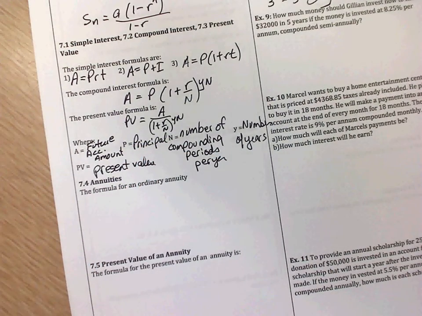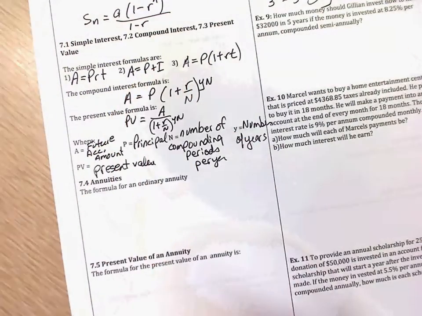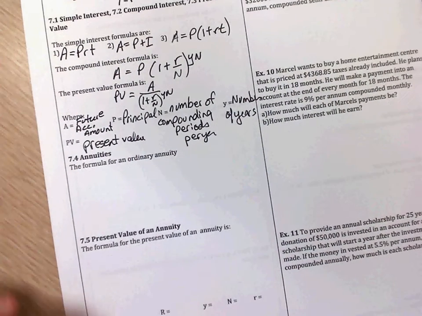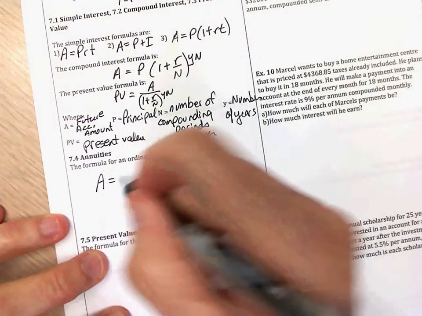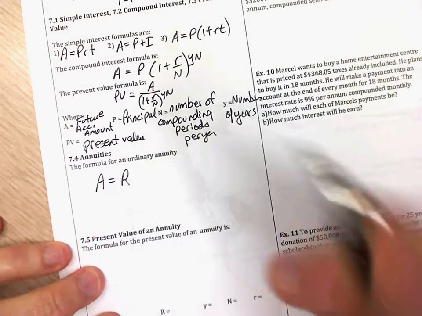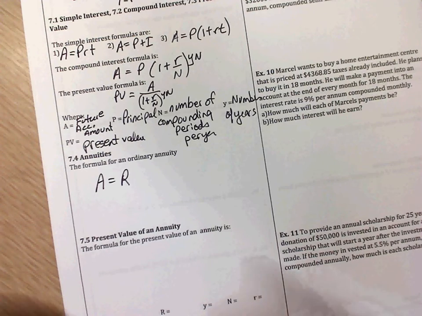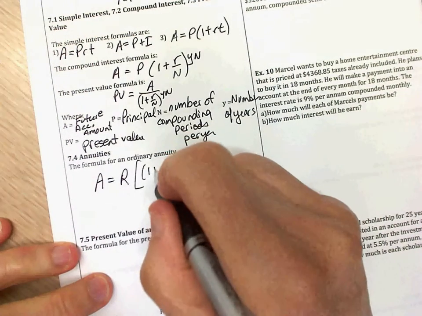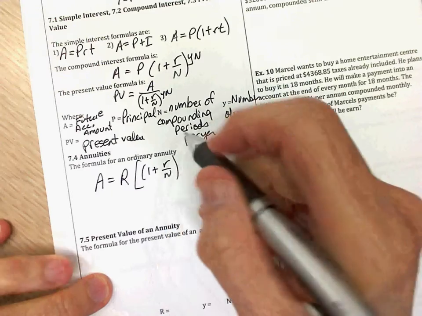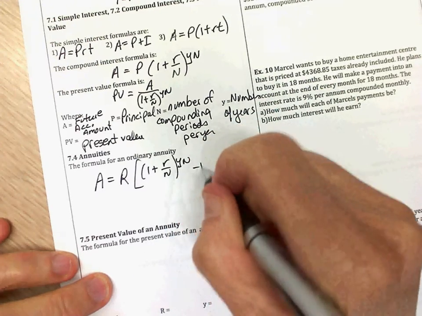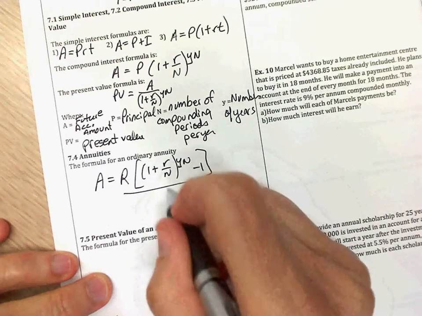The formula for an ordinary annuity, where we calculate some future amount, I'm just going to get all the formulas down here: A equals R times 1 plus R over N to the YN minus 1 all over R over N. Make sure you memorize that for the exam.